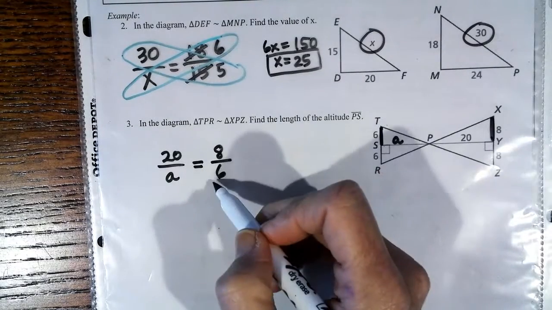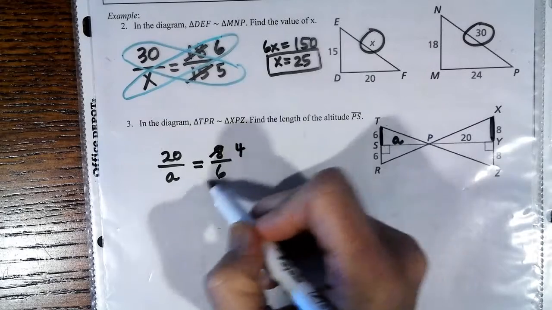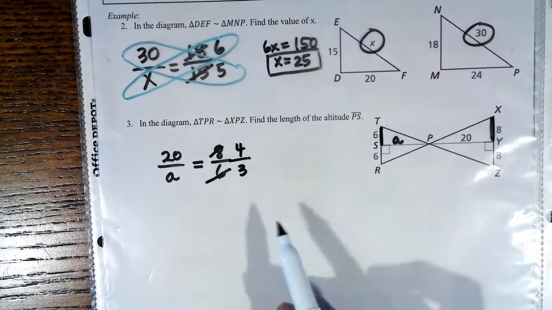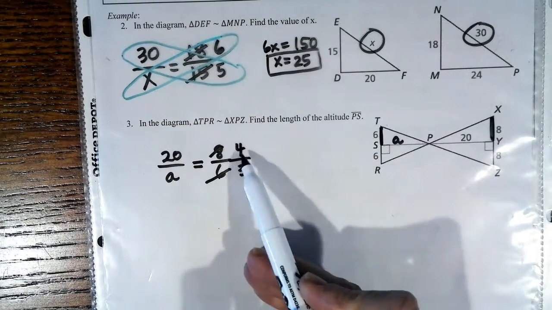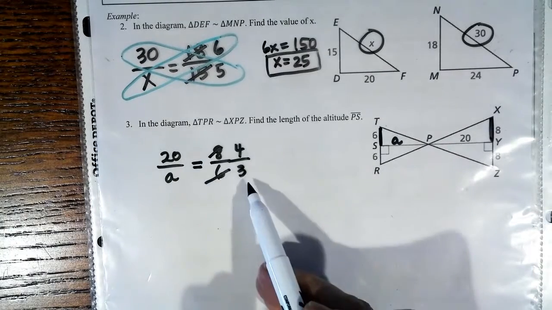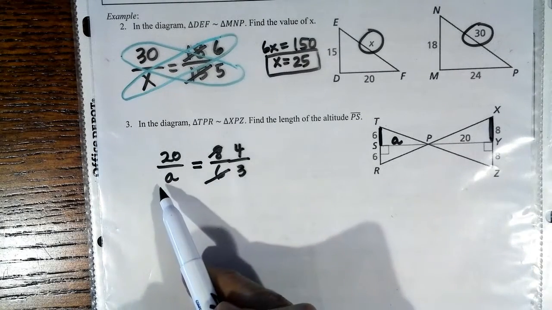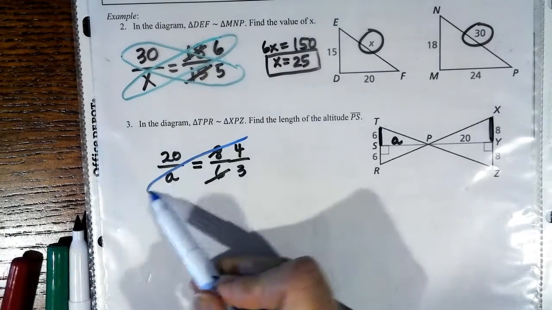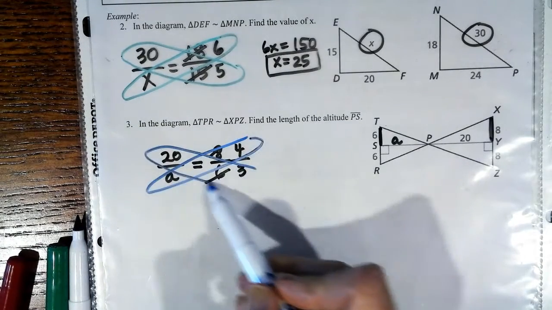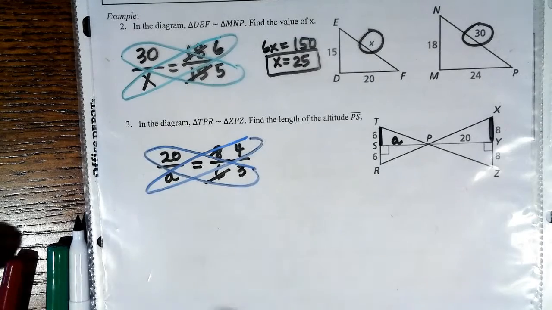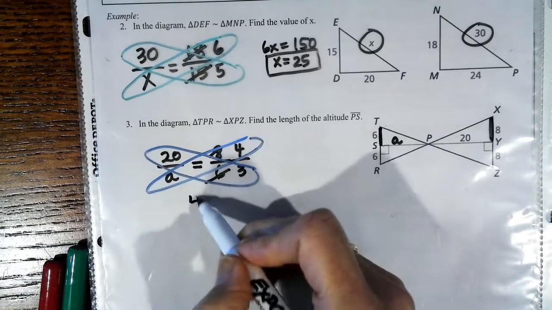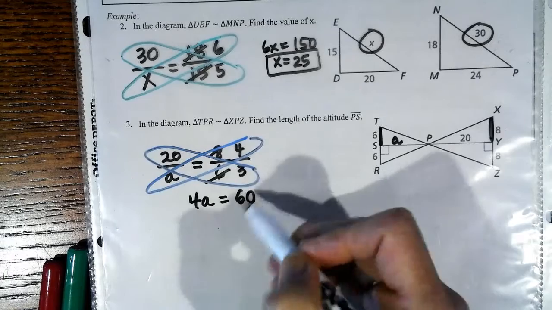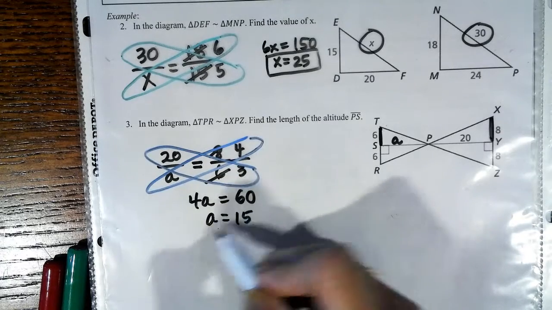And I'm going to reduce these first because I can see that 4 times 5 is 20, so 3 times 5 will give me A equals 15. But again, if you want to do the cross multiplication or cross product, then you get 4 times A equals 60, and you divide both sides to get A equals 15.